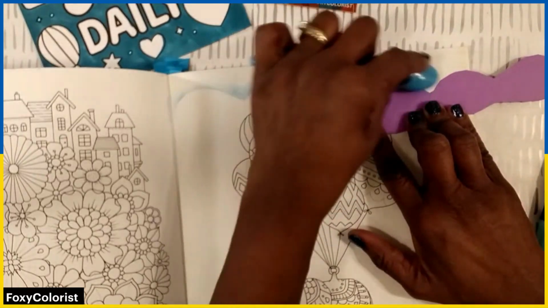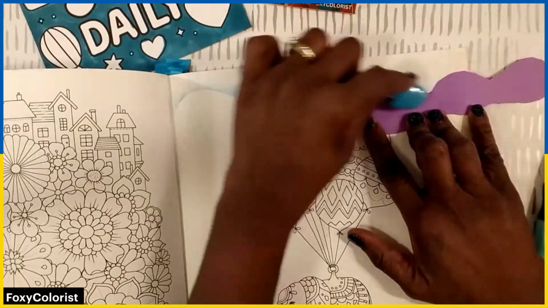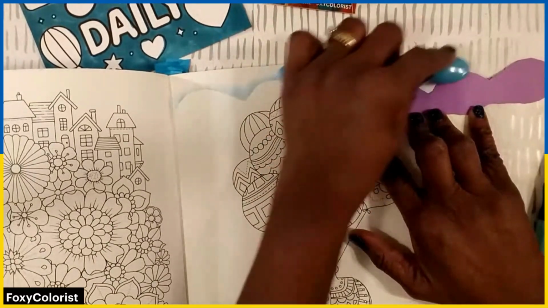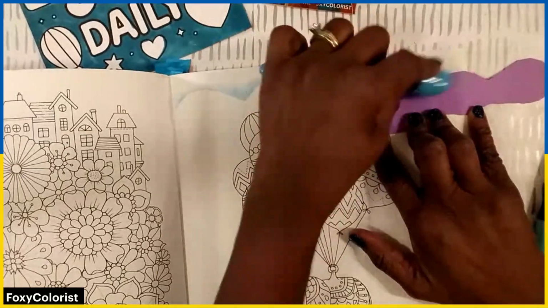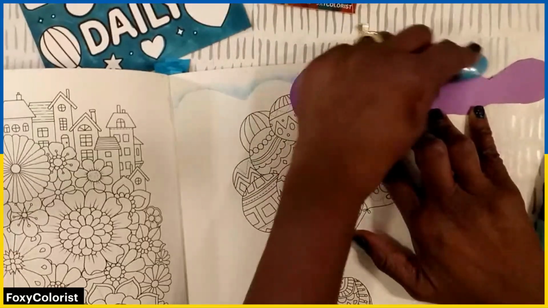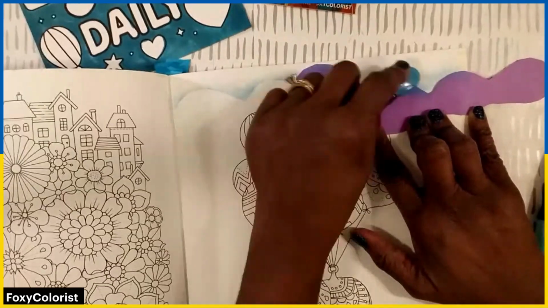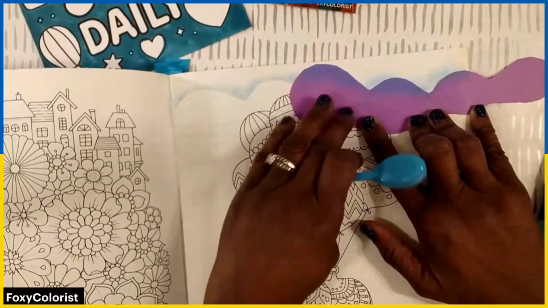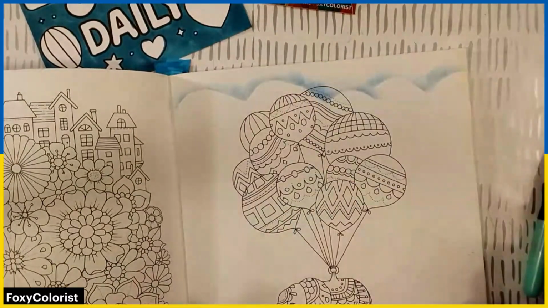Around in a circle, around in a circle. And why do I keep saying that? Because I got to remind myself not to hatch across. Around in a circle, around in a circle. Let's see what it looks like. That actually connected pretty good.